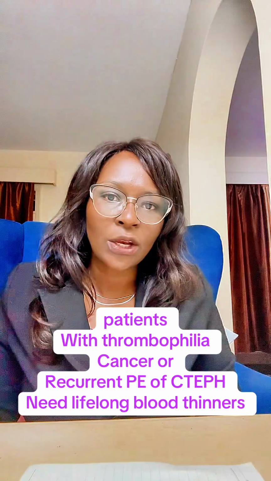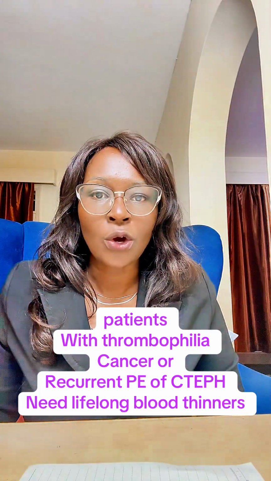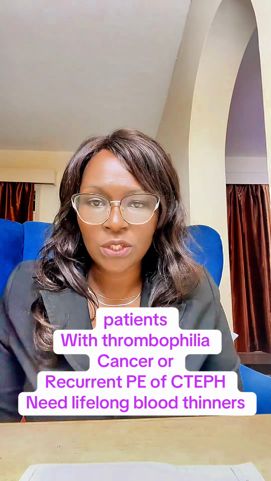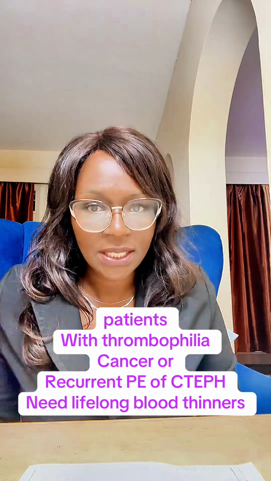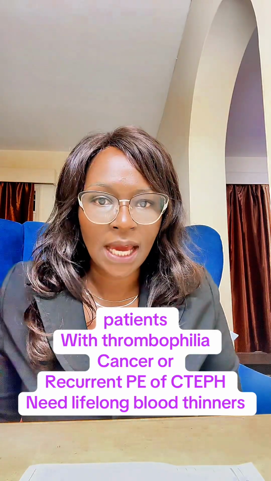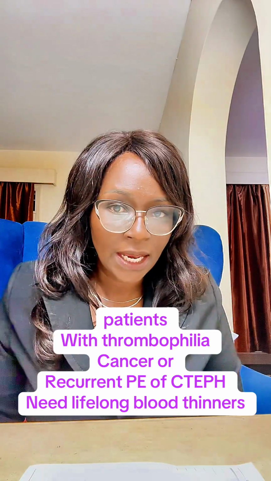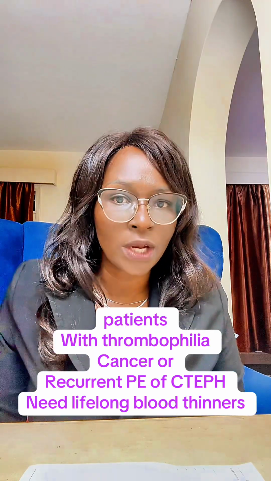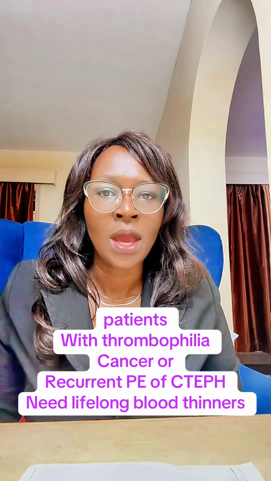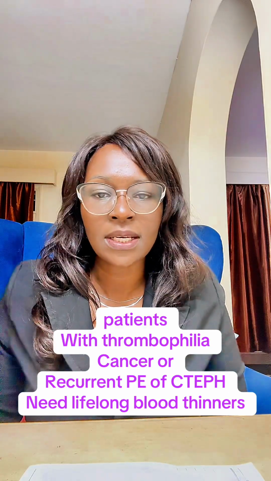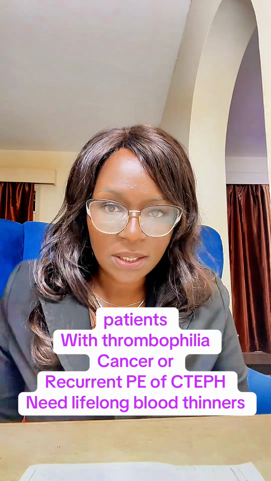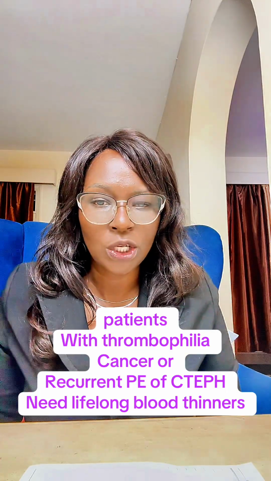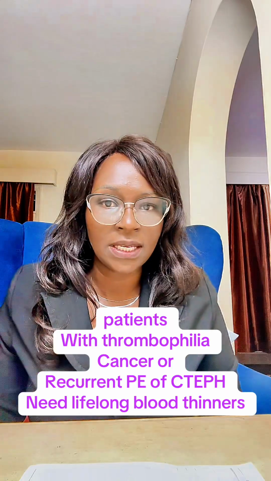A few patients will get a complication called chronic thromboembolic pulmonary hypertension, meaning the pressures on the right side become elevated, and now your patient can go into right ventricular failure, or they can just have pulmonary hypertension. So patients need to be followed up into the future. The duration for anticoagulation is 3 months. A few patients will get 6 months, others will get a year, and others will get lifelong anticoagulation depending on the risk factors that you've identified.